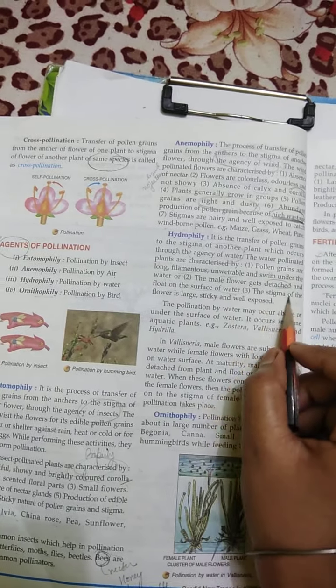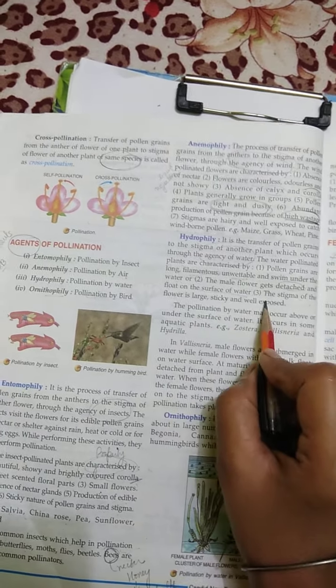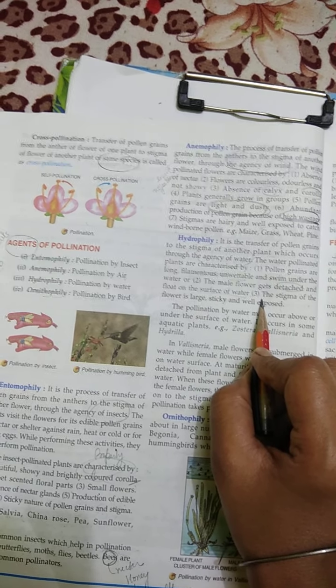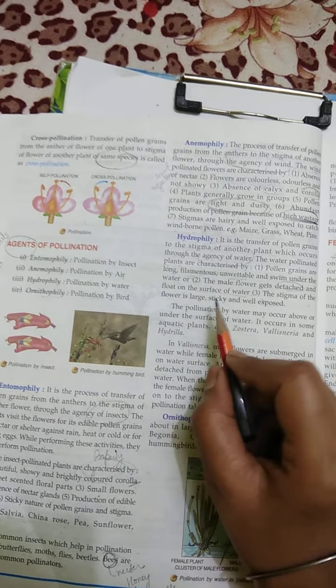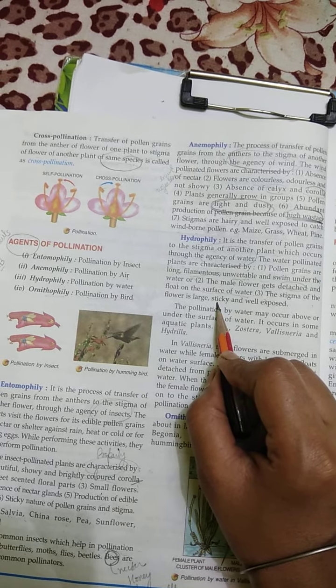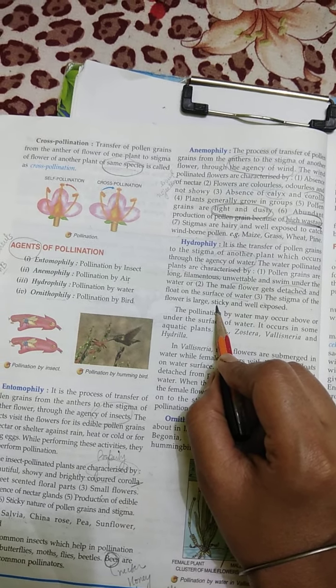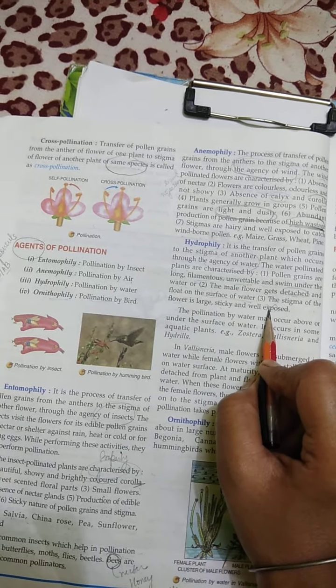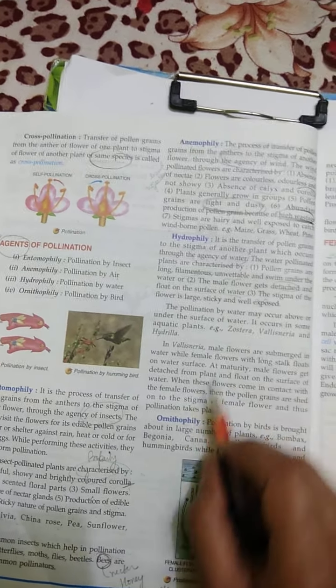Number 3, the stigma of the flower is large, sticky and well exposed. The stigma of such water pollinated flowers is generally large, sticky and well exposed. Sticky means they have a sticky nature like honey or sugar syrup, and well exposed means they are visible from above the water.